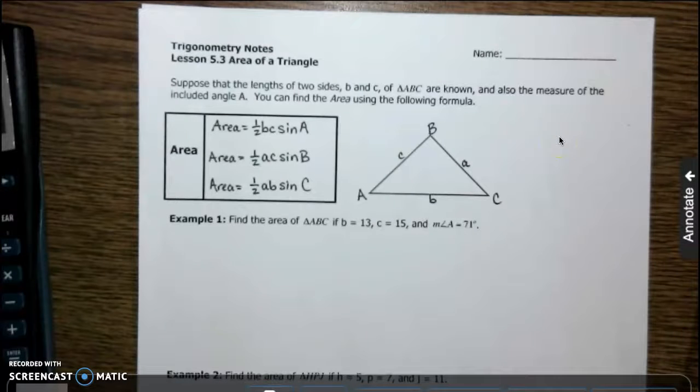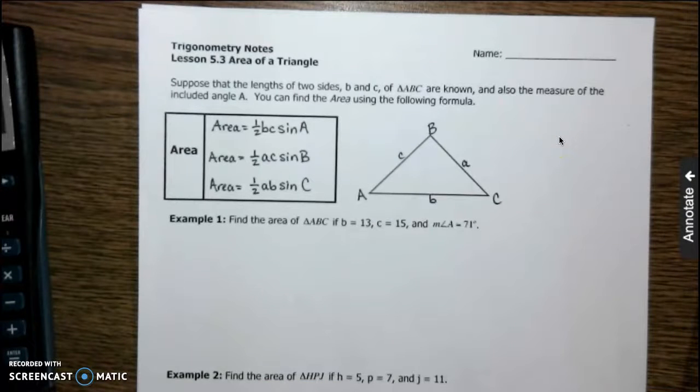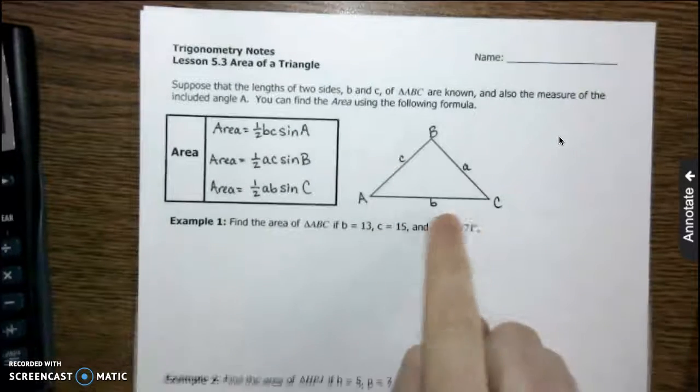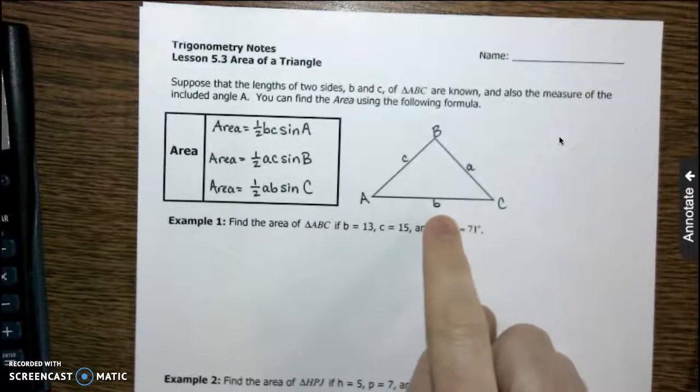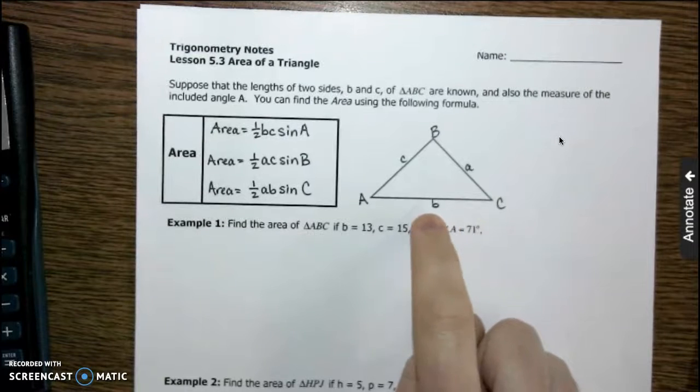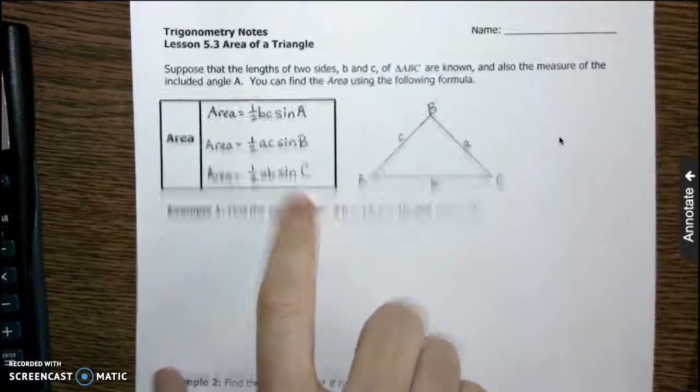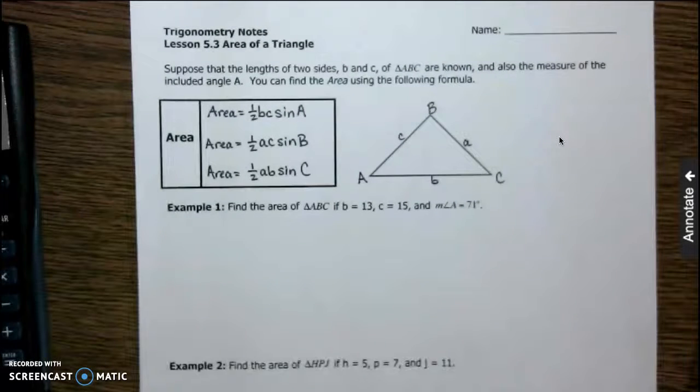In lesson 5.3, we're going to talk about how to find the area of a triangle that is not a right triangle and one that we don't have an altitude for. Normally, like in elementary school, we did area of a triangle as 1/2 base times height. So I would know the base of, say, this triangle, but I wouldn't know the height. So what if I don't have a height? Well, then it's going to require some trigonometry. So you're going to use sine in order to find the area.